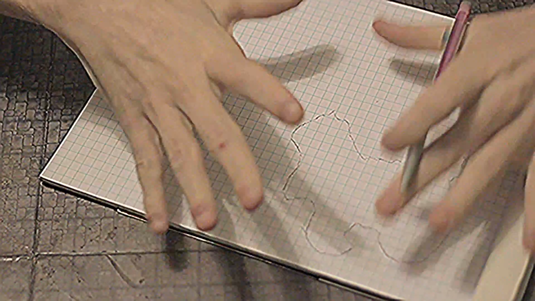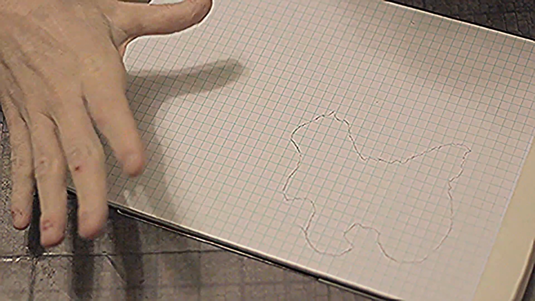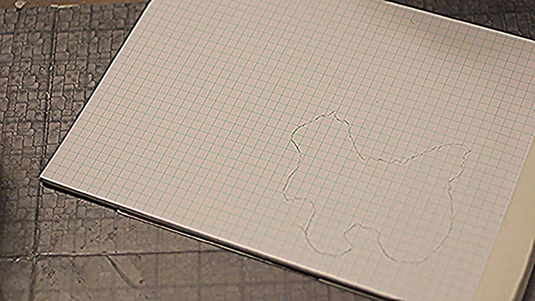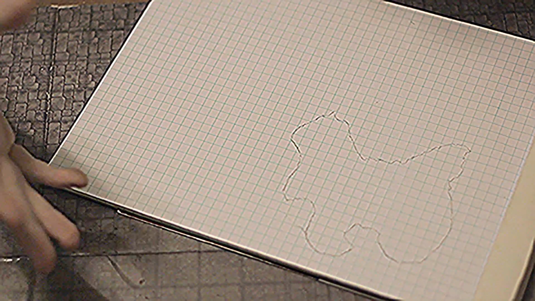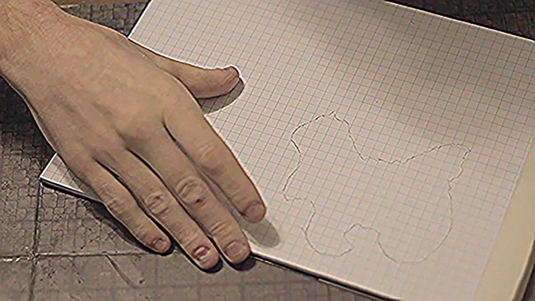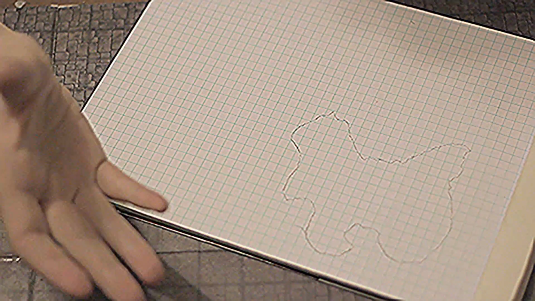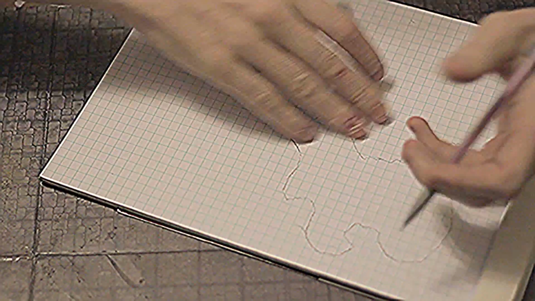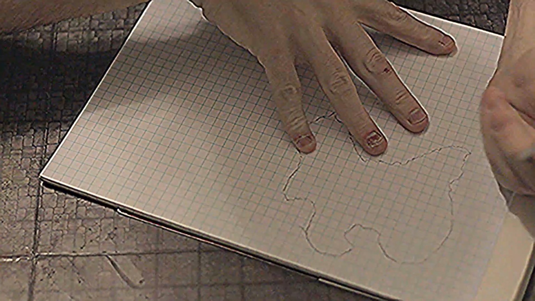All right, so now you have your basic outline of your landmass. Let's take this as an island example. Next thing you may want to think about is how did your island get there? Maybe it's a volcanic island. Okay, so it's a volcanic island. Why don't we put a volcano in there?